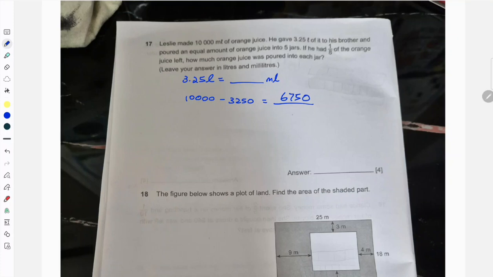Oh, okay, sorry, we cannot just take 6750 divided by 5 straight away, because the question says he had 1/8 of the orange juice left. So before we divide, we need to do this first, because he's left with 1/8, correct or not? So it means he only poured 7/8, right or not? You understand why? You should understand why we must minus first. So this is the amount he poured.